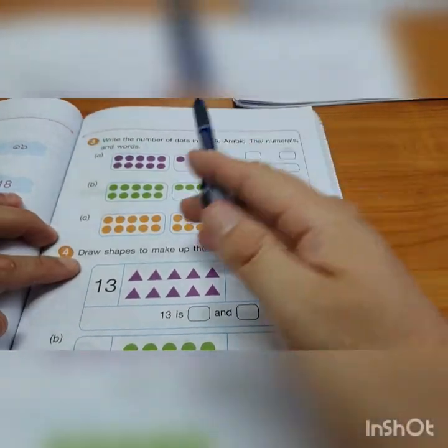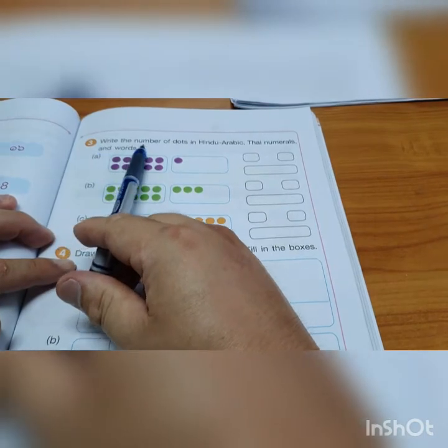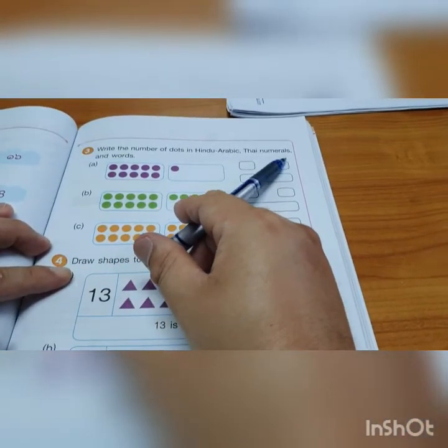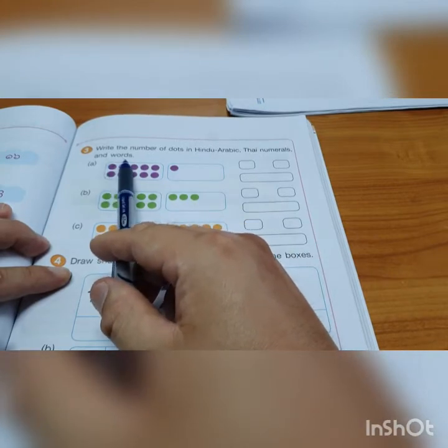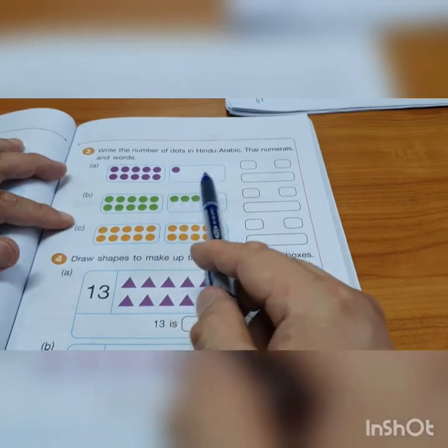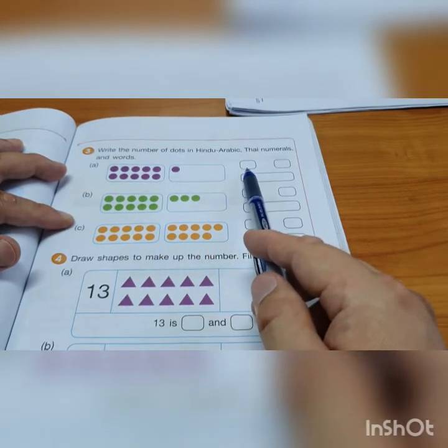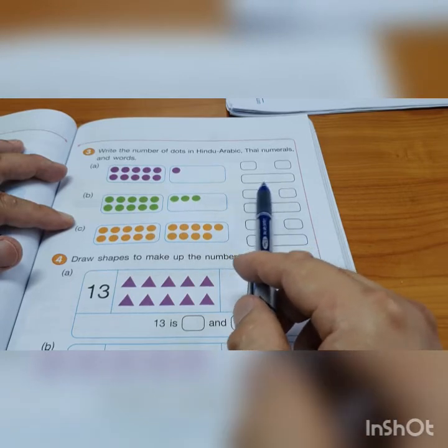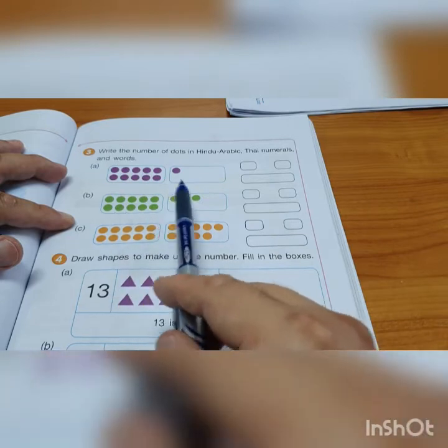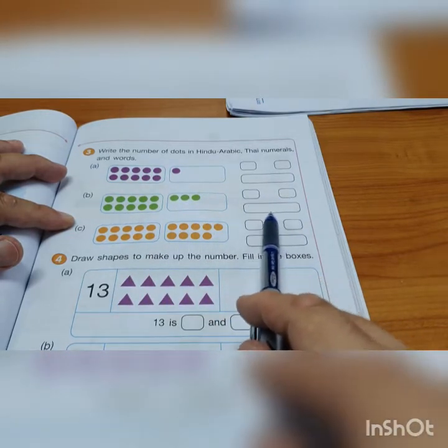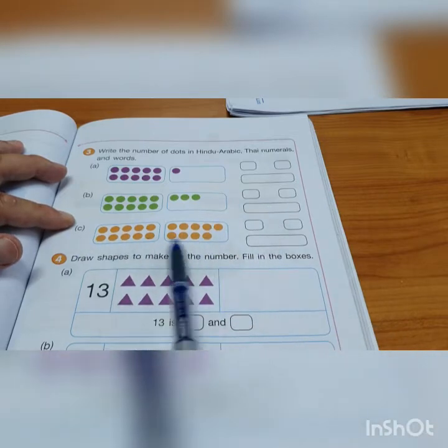So exercise 3, write the number of dots in Hindu Arabic, then in Thai numerals, and lastly in words. So you will count how many dots you have here, then you will write them first in Hindu Arabic and then in Thai and then as a word in English, of course. The same would be how many dots, first Hindu Arabic, then in Thai and then as a word. And C the same thing.